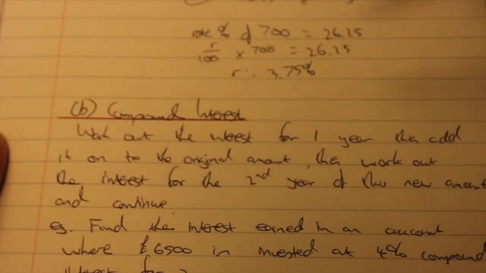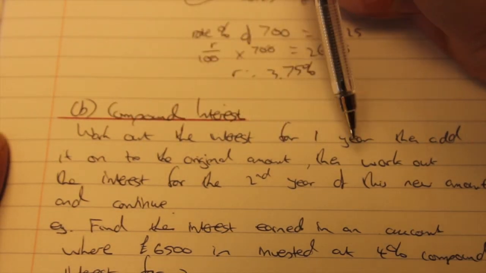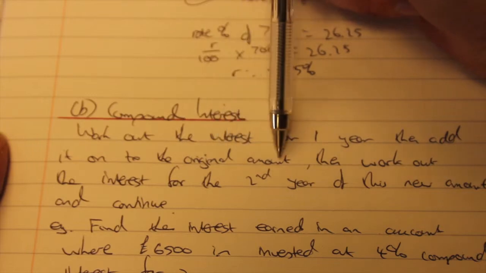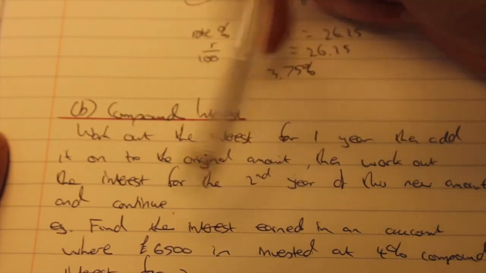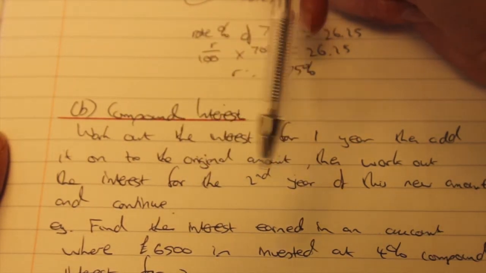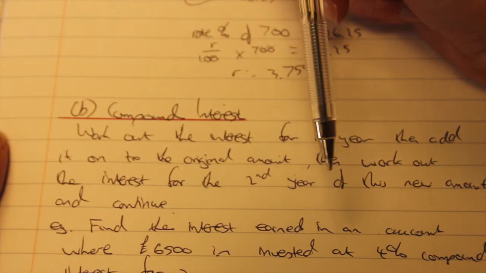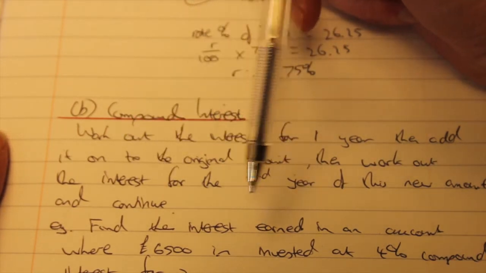This type of interest we're going to look at is compound interest. This is when we work out the interest for 1 year and then add it on to the original amount. Then you work out the interest for the second year of this new total, and you continue. So you work out your interest for year 1, add it on, work out your interest for year 2 and add it on, and so on. There are 2 ways that you can answer these questions. I'm going to go through both.